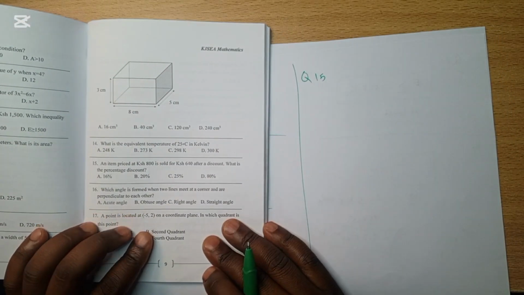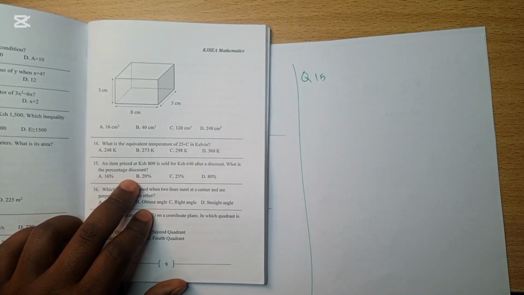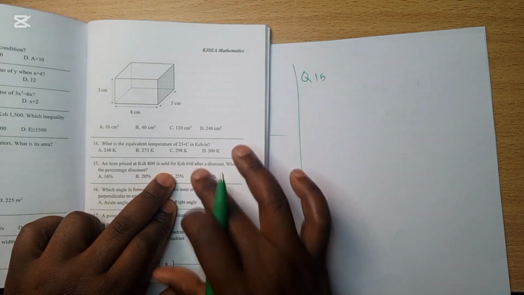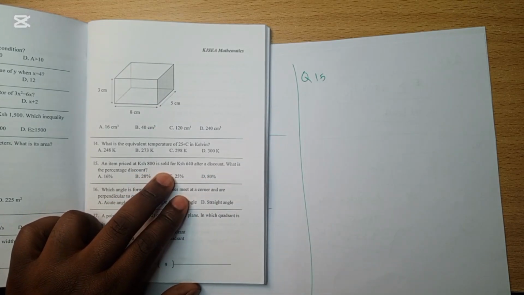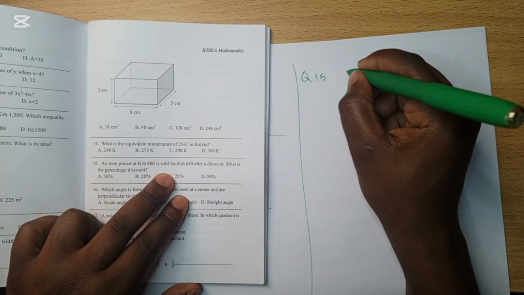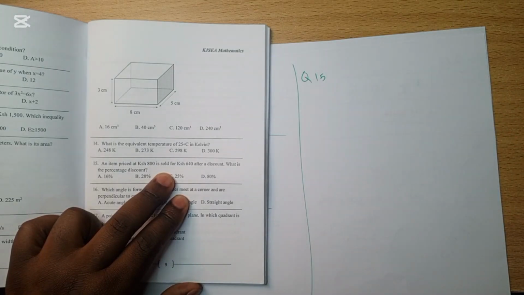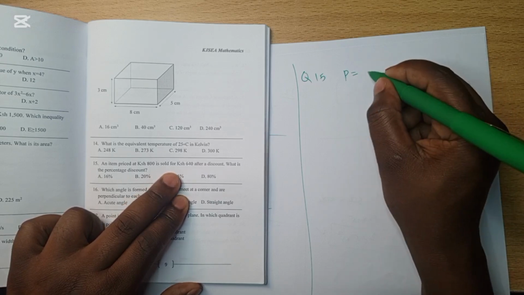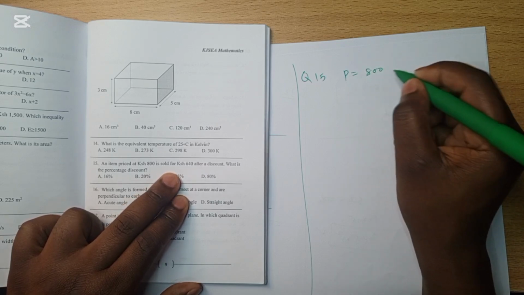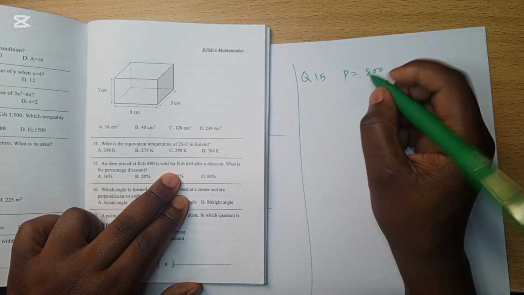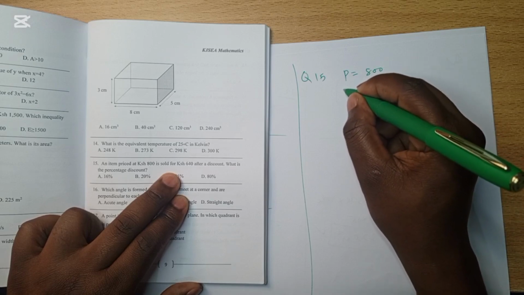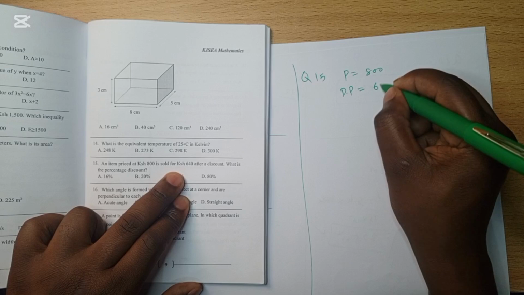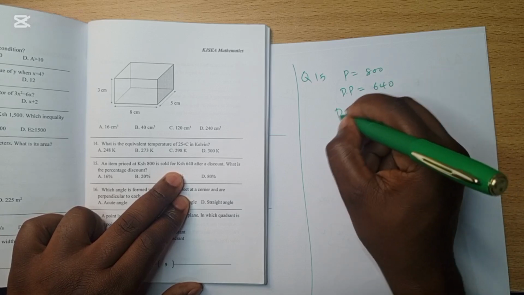An item is priced at 800 Kenya shillings and is sold for 640 after a discount. So what is the initial price? The price is 800 Kenya shillings, but it is discounted, and now the discounted price is 640. So what is the discount?